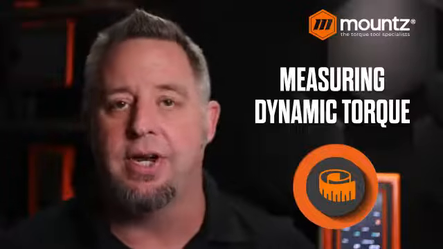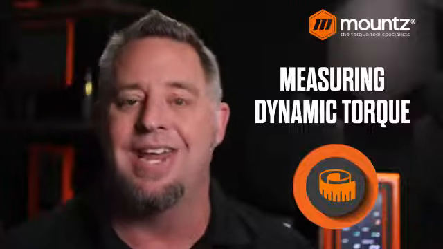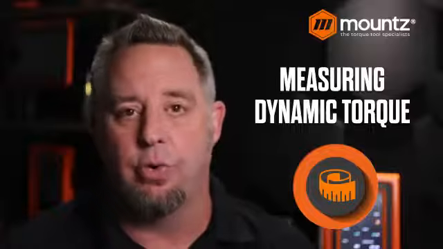When we want to look at measuring dynamic torque, how can we do that? There are a couple of different ways, but we're going to primarily look today at the use of a rotary torque sensor. What is a rotary torque sensor?